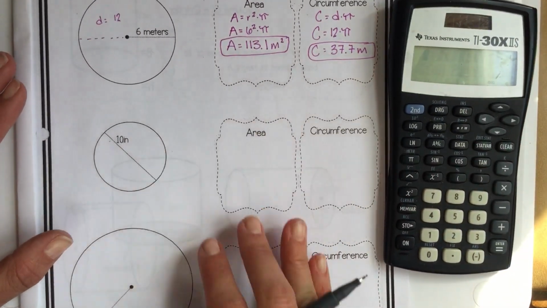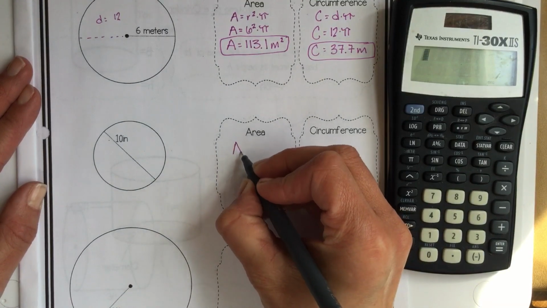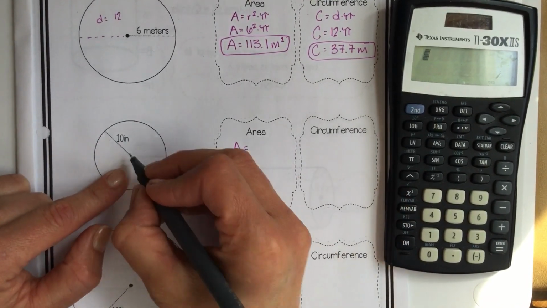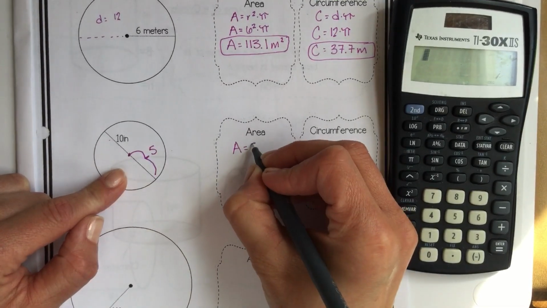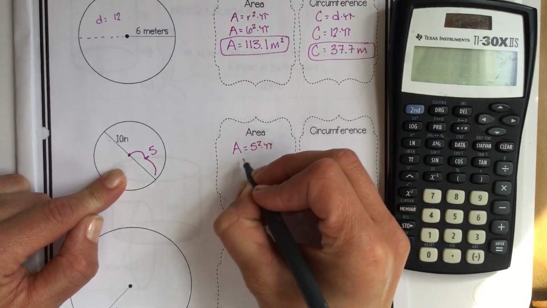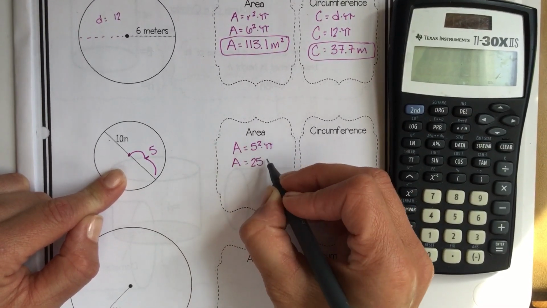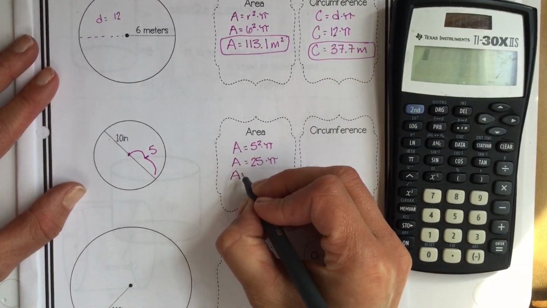And so I'm just going to run through these really quick. We are going to need the area formula regularly when we are finding the volume. So again, radius would be halfway across. The radius on this one is 5. So 5 squared times pi. Area equals 25, because 5 times 5 is 25. Make sure that you are not doing 5 times 2.